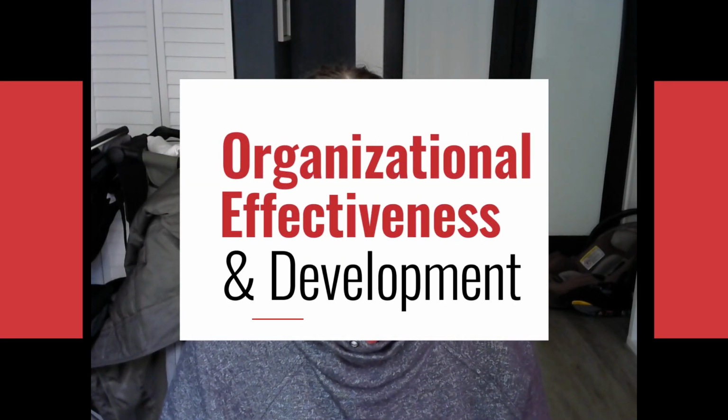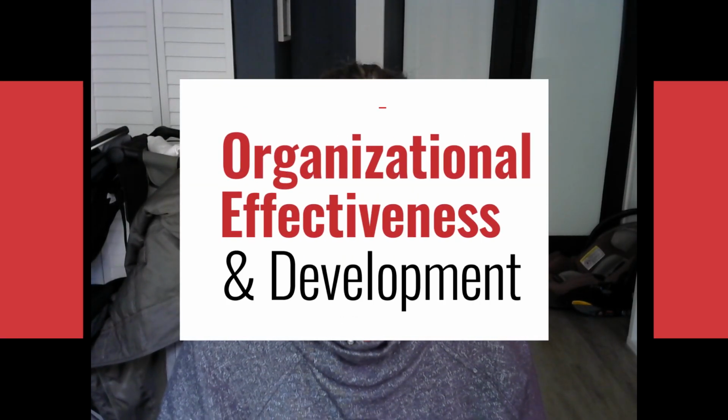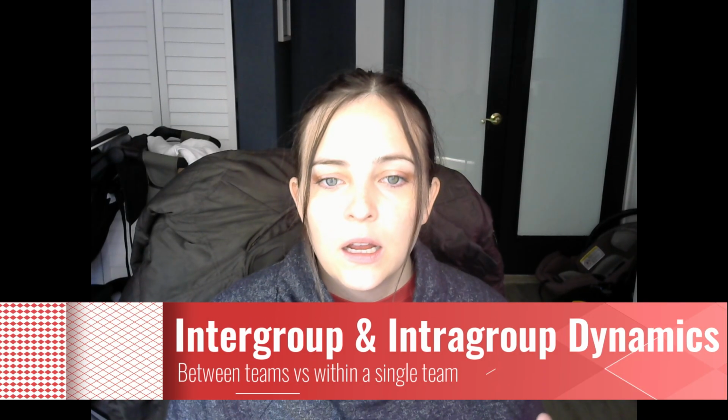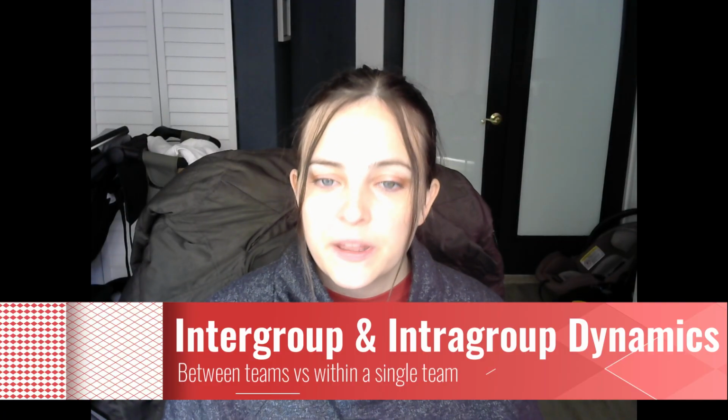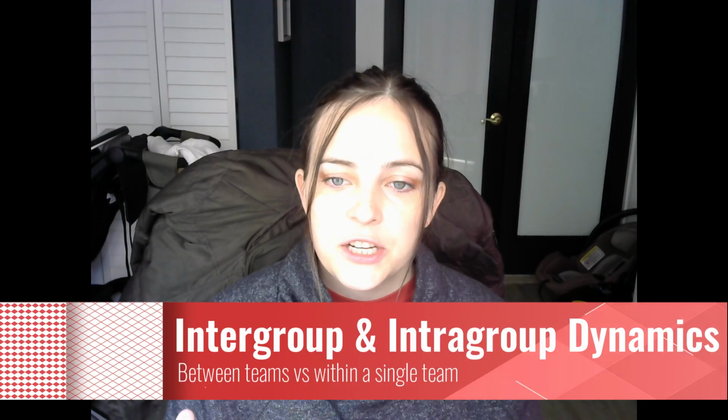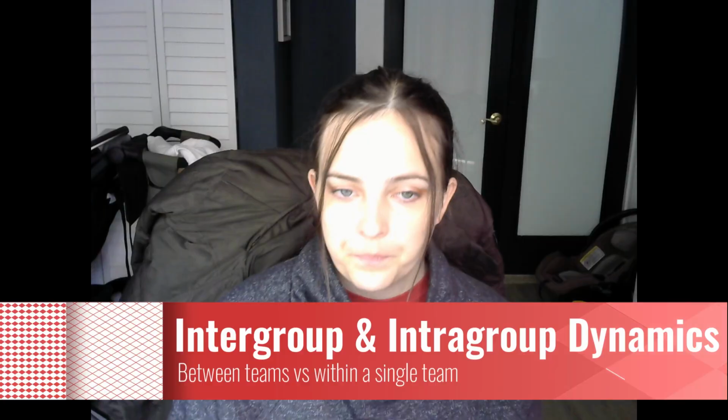Okay, our next functional area is organizational effectiveness and development. And this is all about making the structure of an organization work smarter, not just harder. Okay, so key concepts we're going to go into. Group dynamics. So we've got intergroup and intragroup. Intergroup is between teams, for example, sales versus marketing conflicts. Intragroup is within a single team, so tension among finance team members.